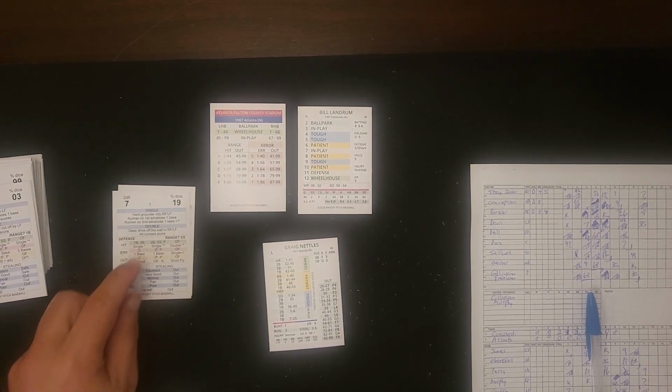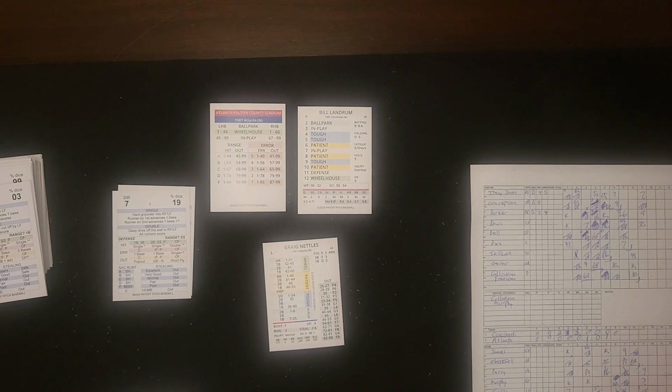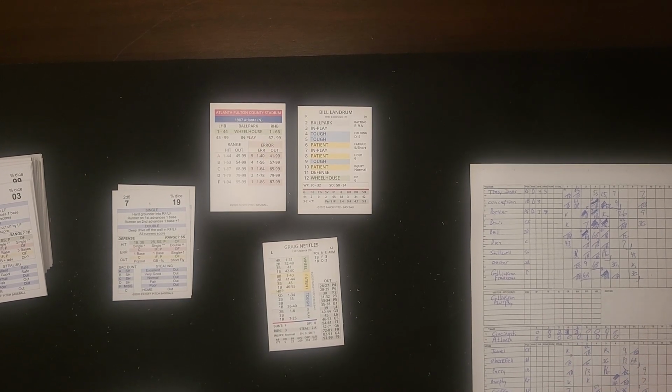5 is tough. 19 struck him out. Ball game's over. Reds win this one in the standard game by the score of 8-2.